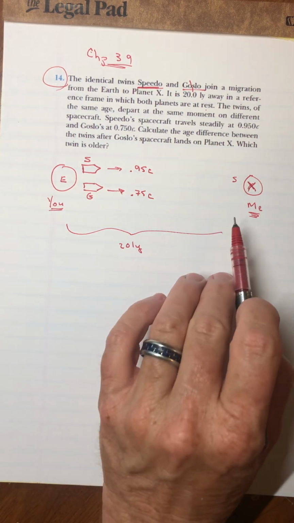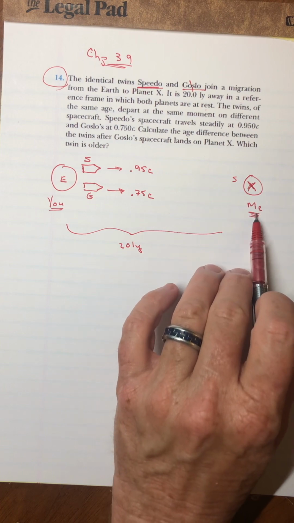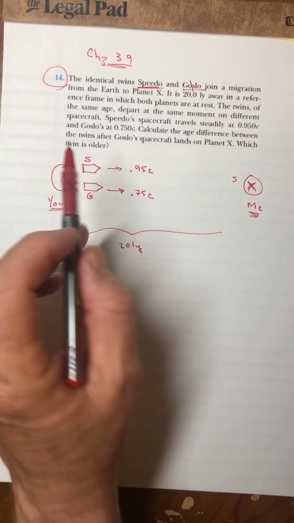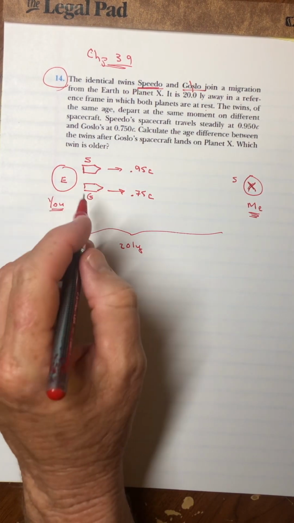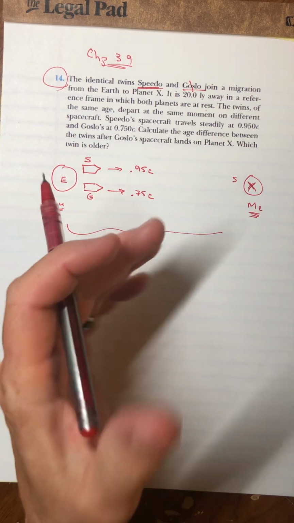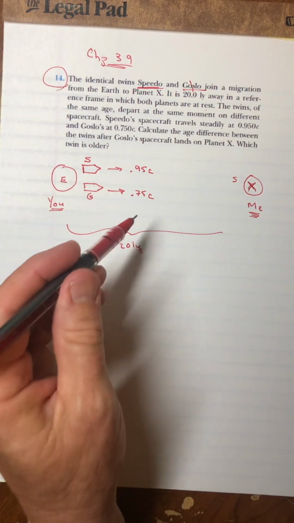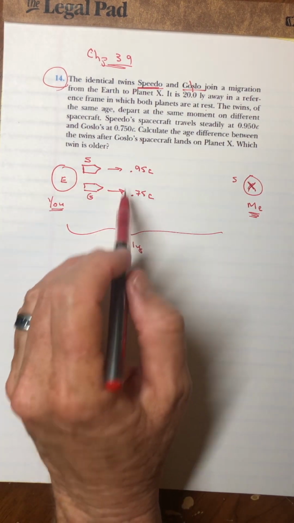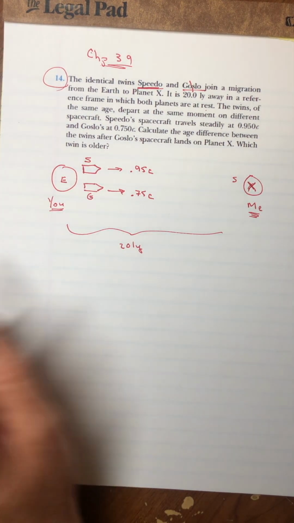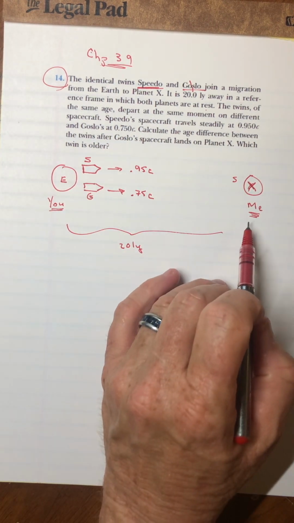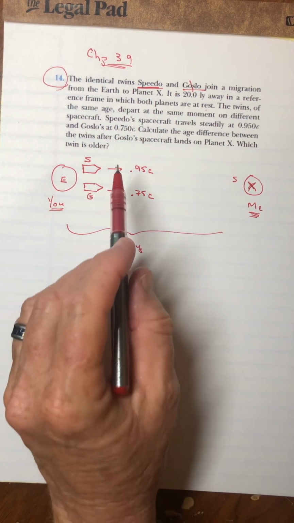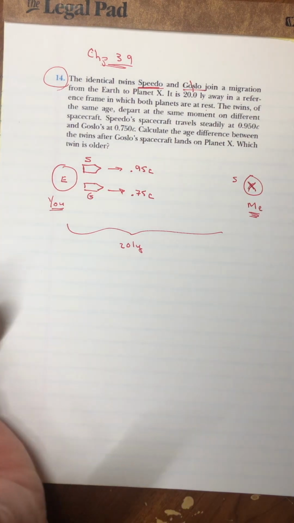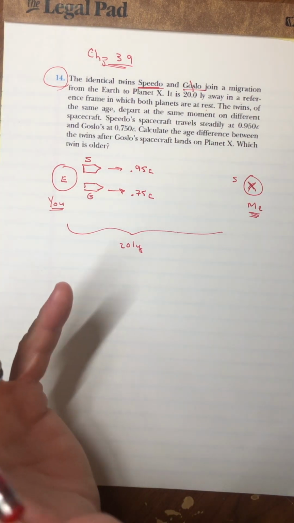Planet X is going to be me, and as I look at Speedo and Go Slow, their clocks are going to dilate. Remember what we said: moving clocks run slow. So both of these twins will be younger than me. Of course, that's not really the question. The question is which one is younger, because there is something kind of tricky that happens here.